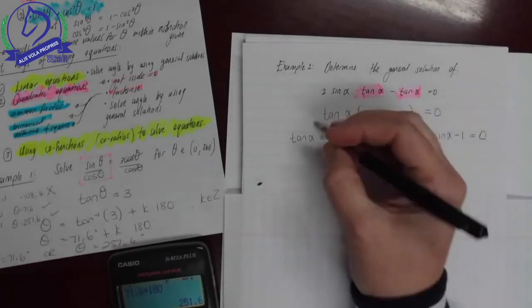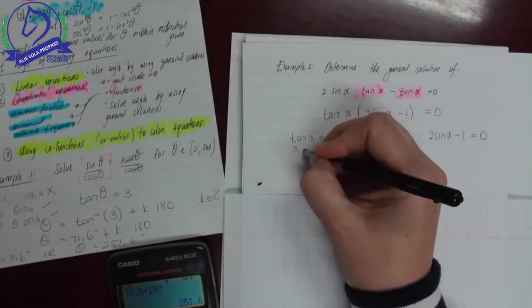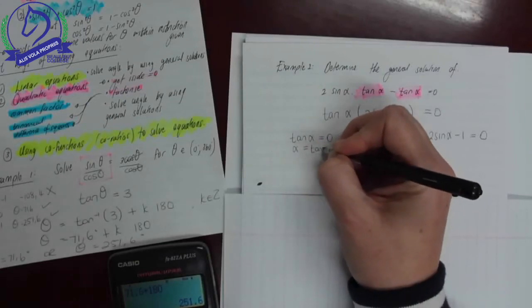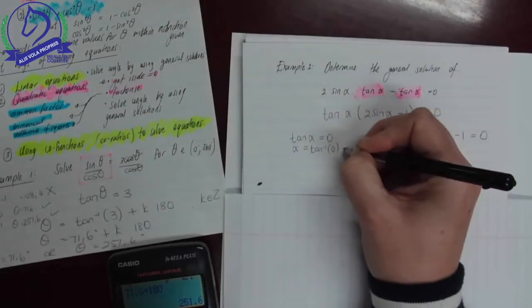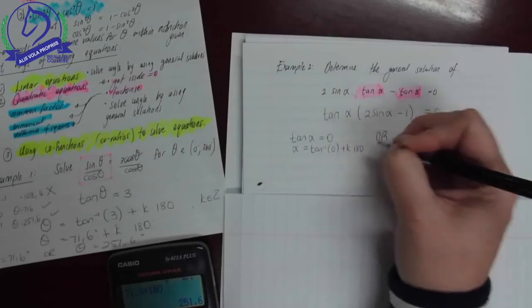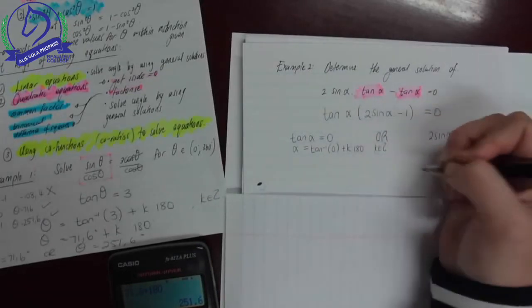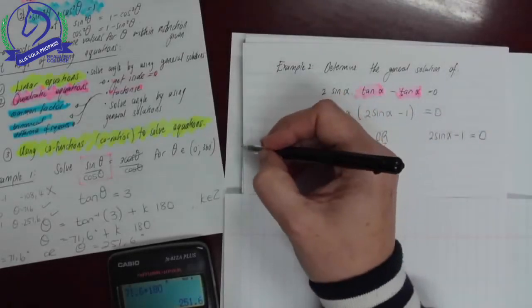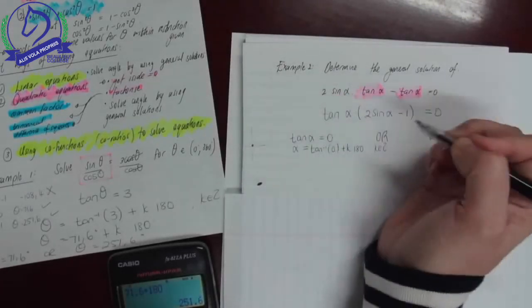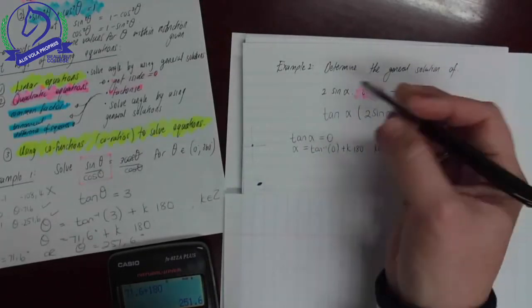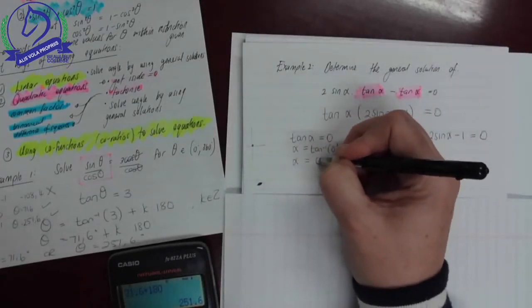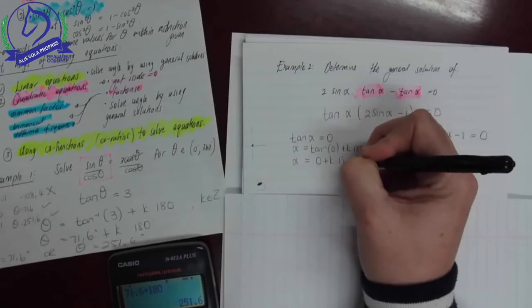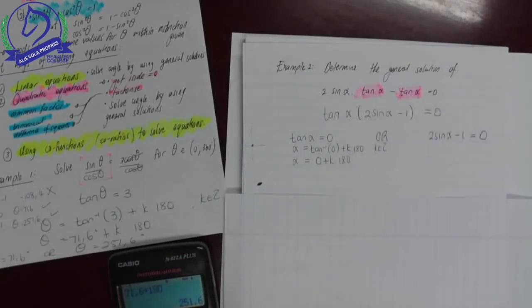Okay, so alpha is going to be shift of tan of 0 plus k times 180, and k is part of integers. Now if you don't know this, tan 0, thinking of my graph, is where? At 0. So alpha is 0 plus k times 180.